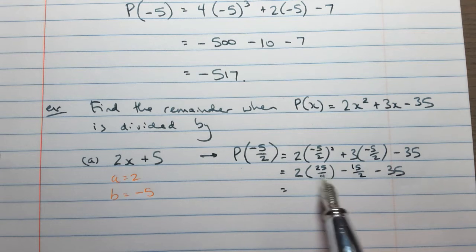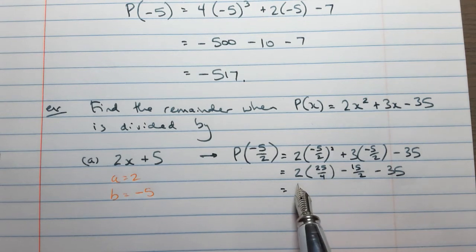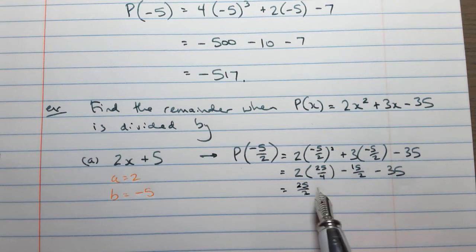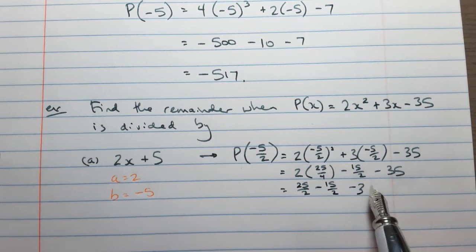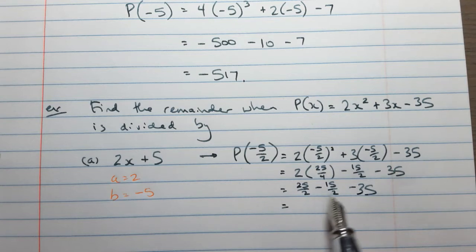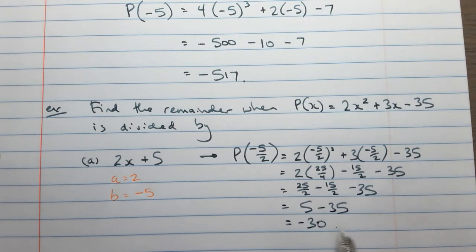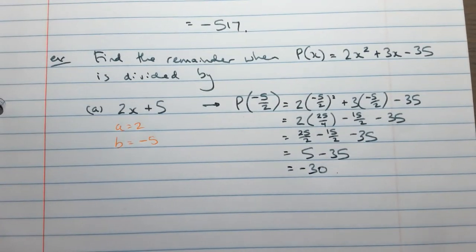And let's see, that's 25 halves then, minus 15 halves. That's going to work out nicely. Minus 35, I'll just leave that for a second. Looks like 10 halves, which is 5, minus 35 is negative 30. Okay, so that's the remainder.